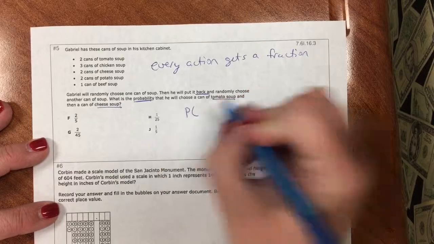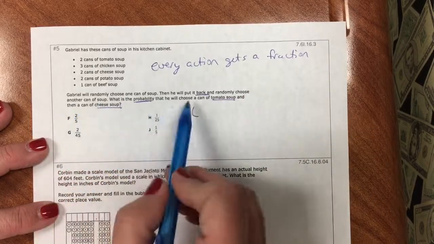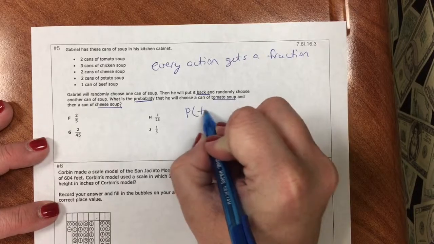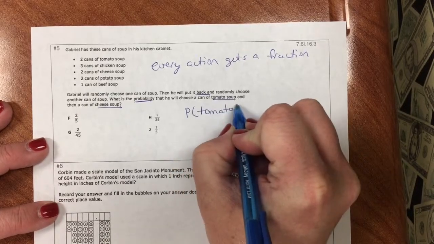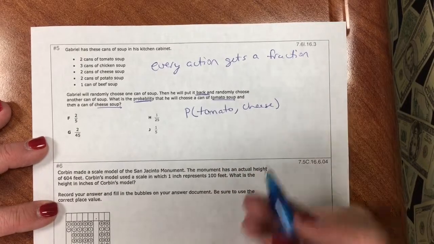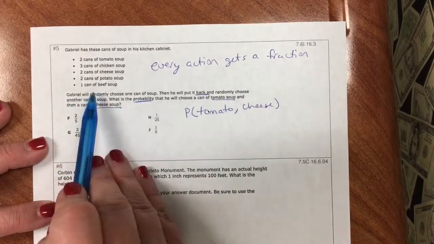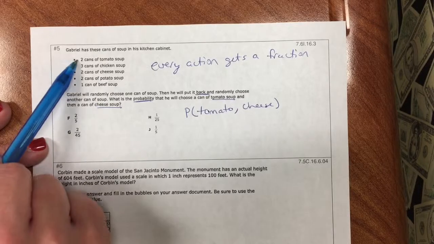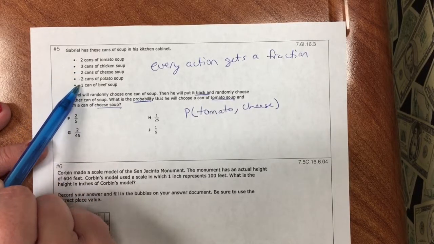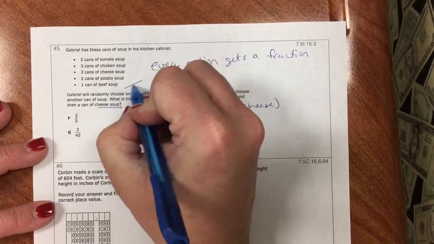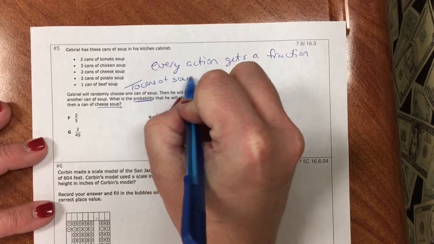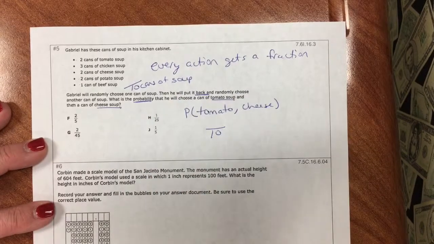We want to know the probability that he's going to choose a can of tomato soup and then a can of cheese soup. We have to know how many total cans of soup there are. 2 plus 3 is 5, plus 2 is 7, plus 2 is 9, plus 1 is 10. So we have 10 cans of soup. That's the bottom number of my fraction.